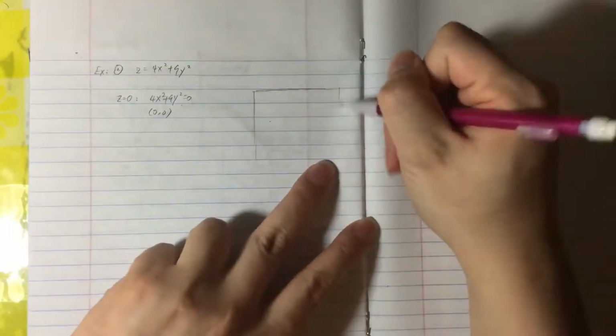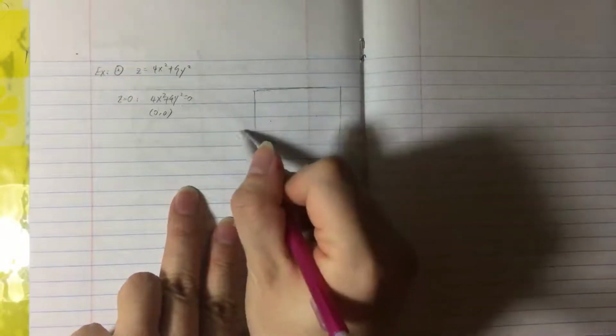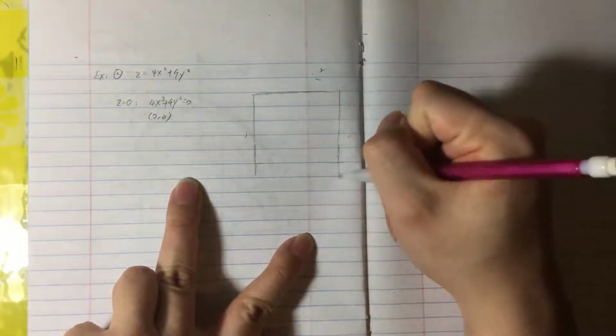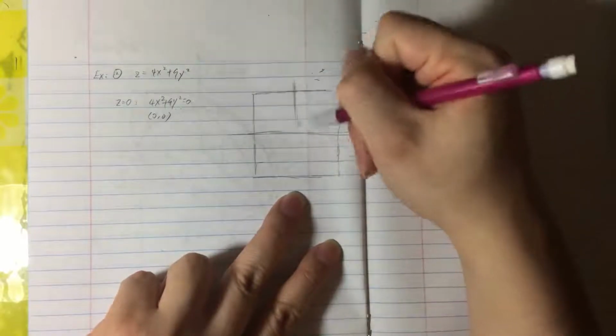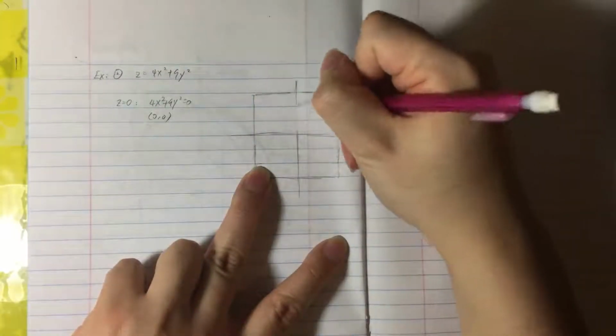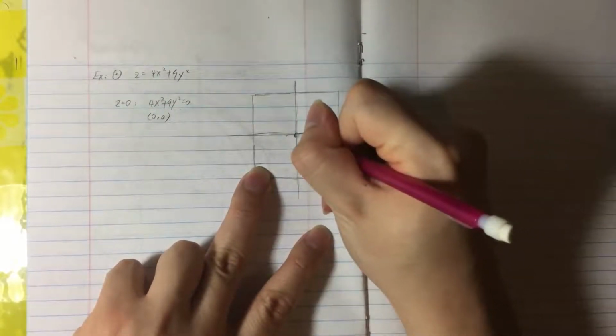When z is 0, the graph is a point at 0, 0. That's the graph when z is 0.